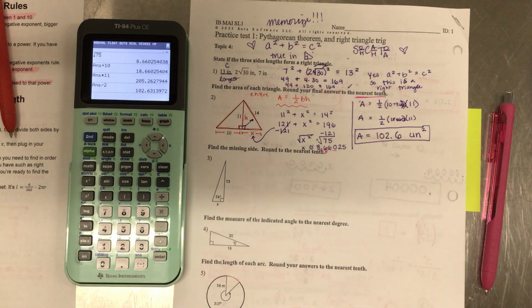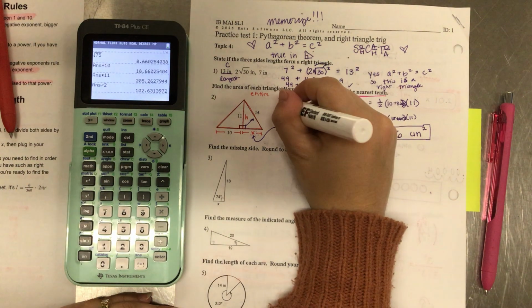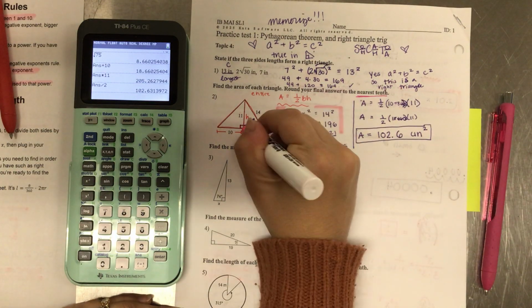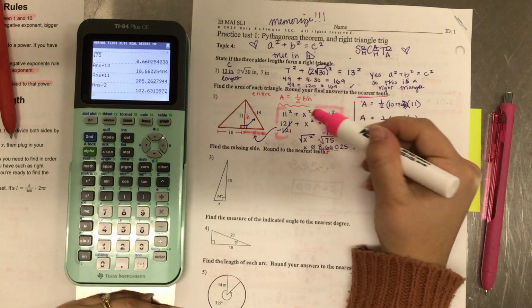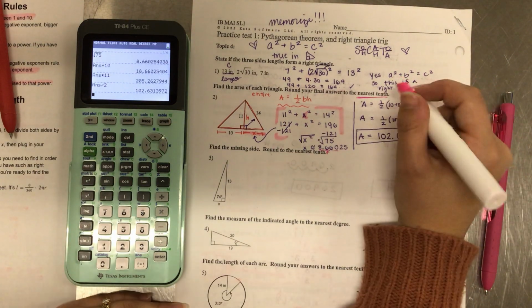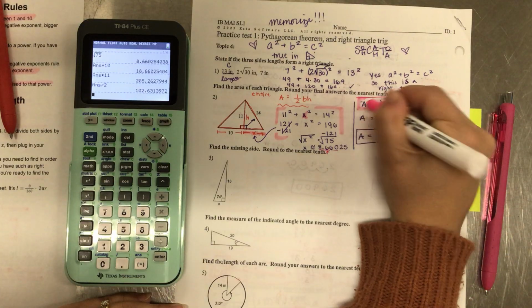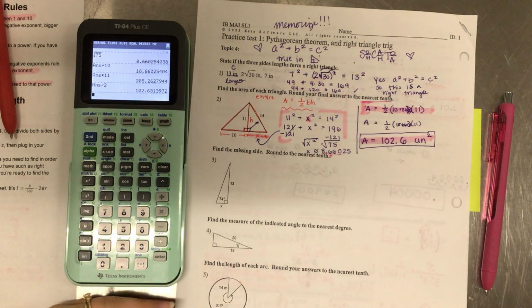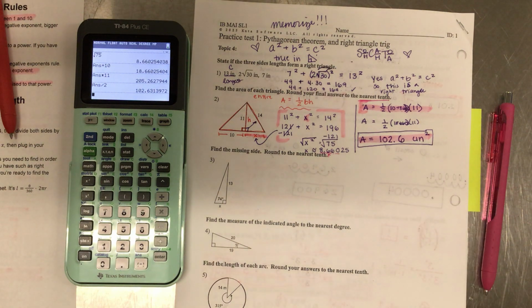If I was grading a test here, I would want to see this Pythagorean theorem used to solve for your missing side length. I'd want to see this labeled with the variable. If you're using it here, you better have it labeled here as well. And then I'd want to see at least the setup with the area here, and of course your final answer with your units.